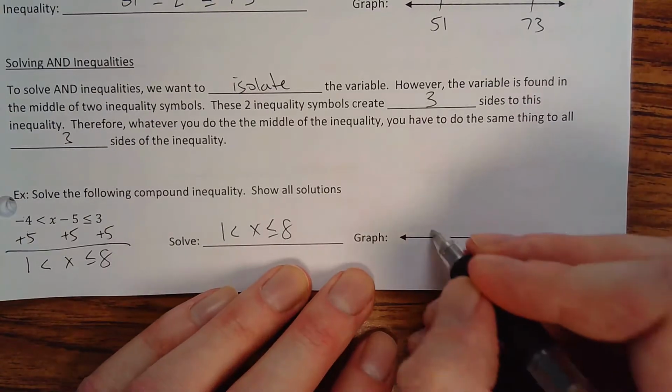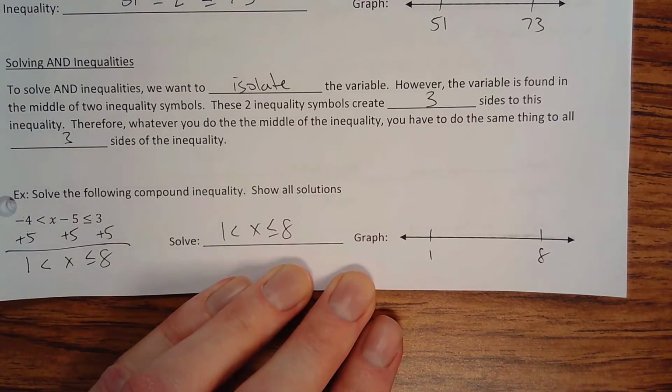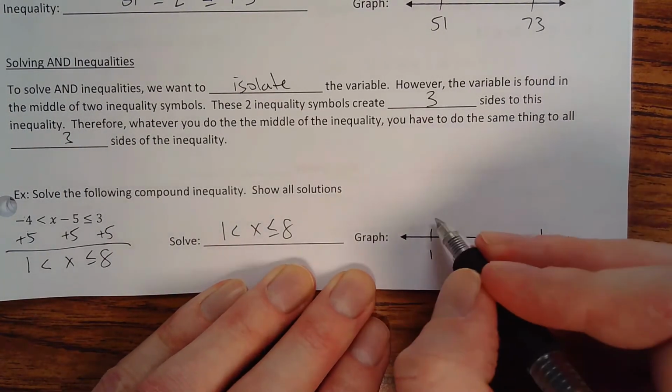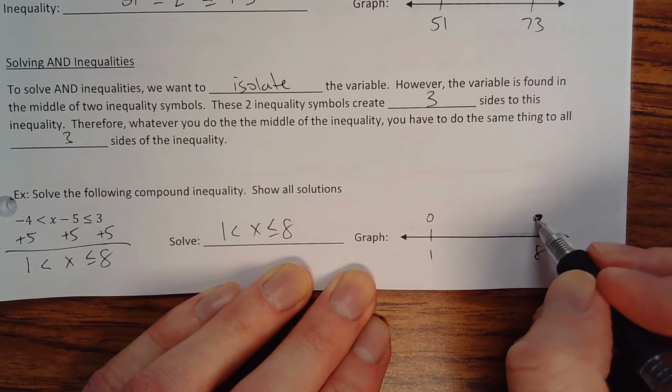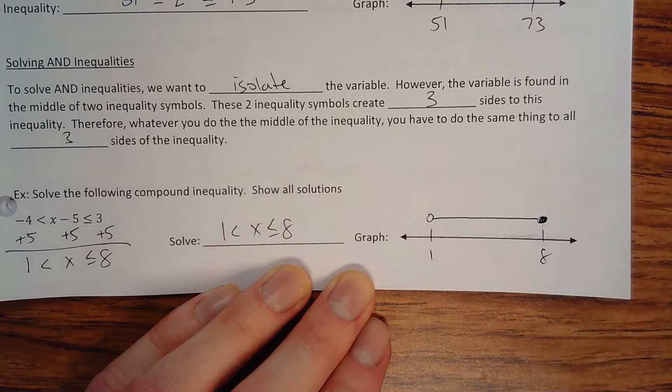And then when I go to graph that, here's 1, here's 8. Okay, not equal to, so open circle. Equal to, so closed circle. And then shade between. Okay.